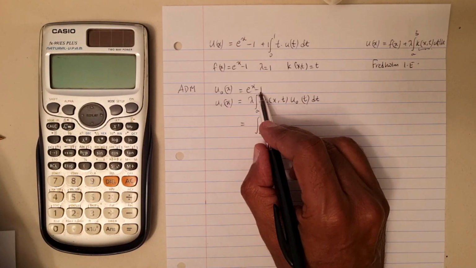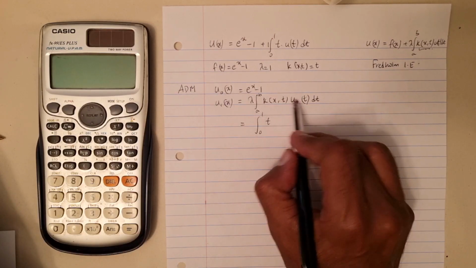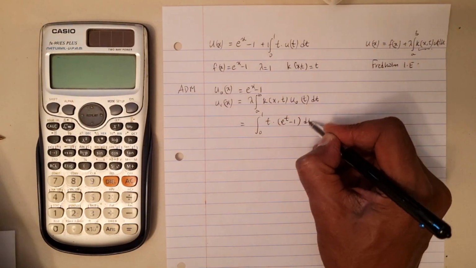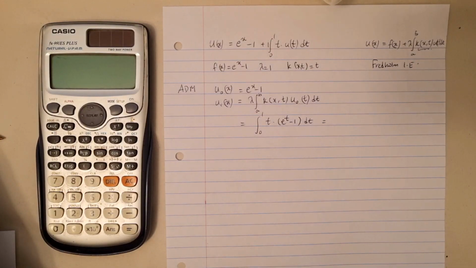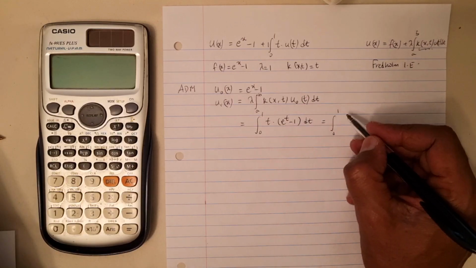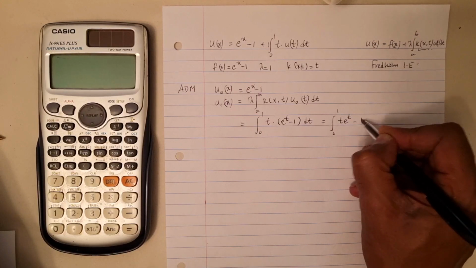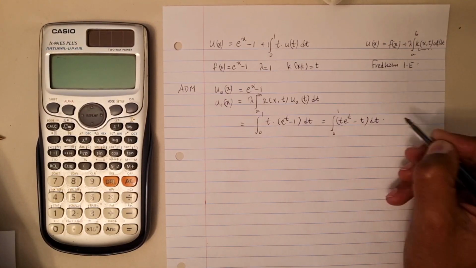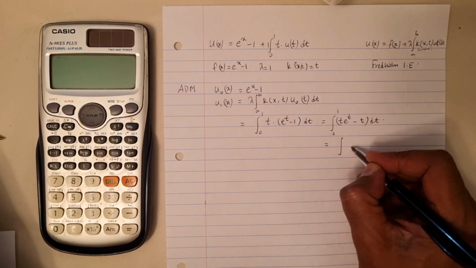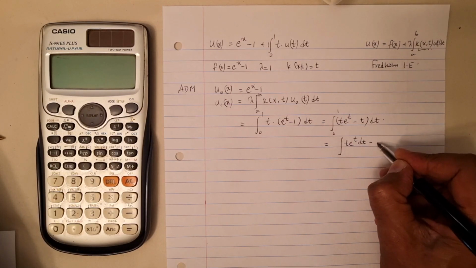And u0(t), we found it was e^x minus 1. Because we're substituting x for t, this becomes e^t minus 1 dt. So now we're going to have to integrate this. We distribute the t inside, so t e^t minus t dt. Over here I'm going to be using integration by parts, and if we do that, we're going to get the integral of t e^t dt minus the integral.